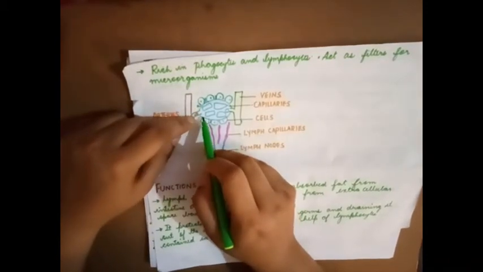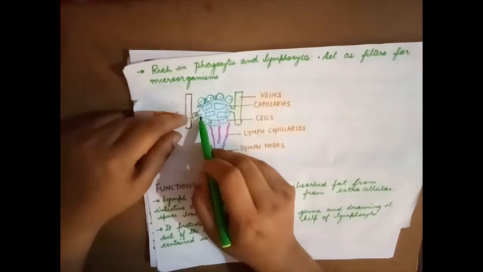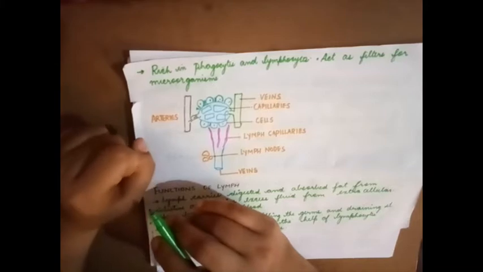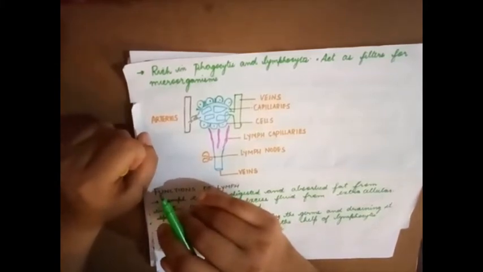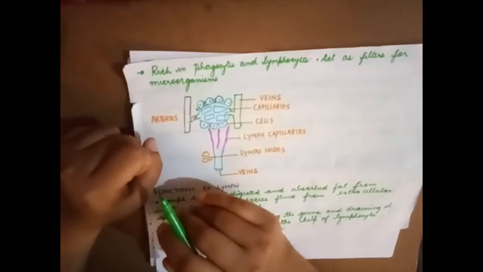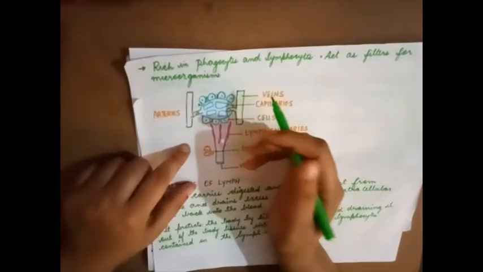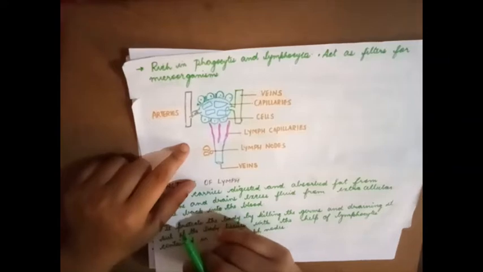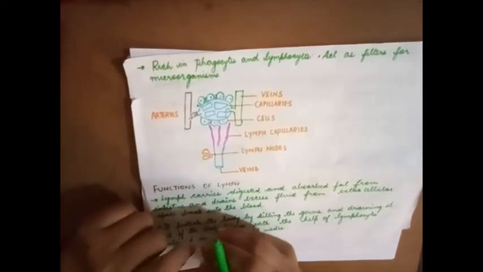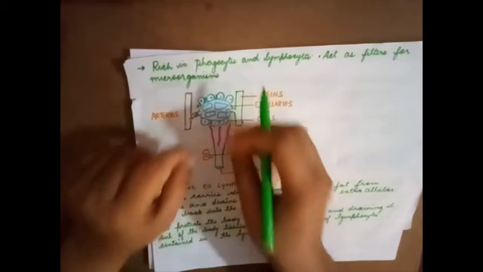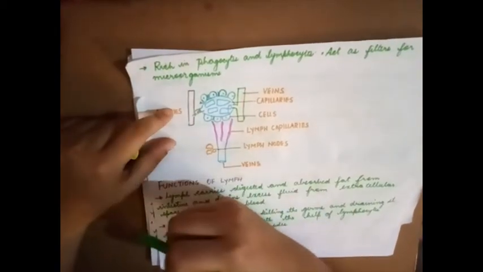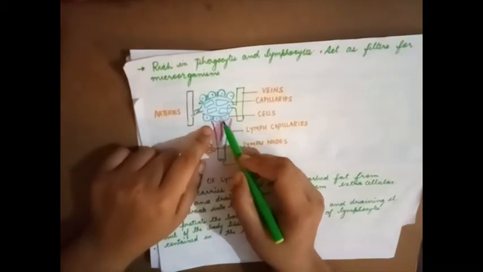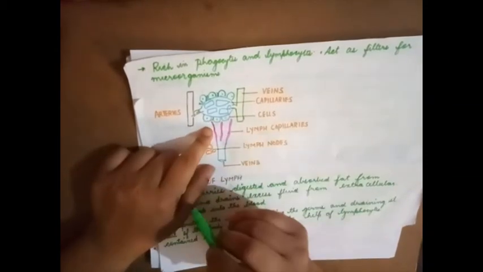Now the substances that leak from these arterioles are useful substances. They have some amount of proteins, they have WBCs in them. So all these substances are very essential and have to be put back into circulation. We cannot just let these useful substances stay in between the cells. They have to be absorbed and put back into circulation. So surrounding these cells are lymph capillaries.